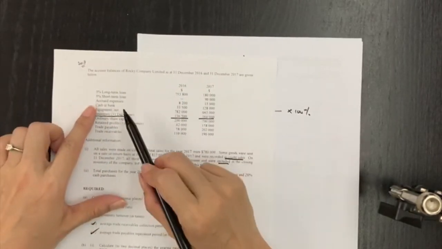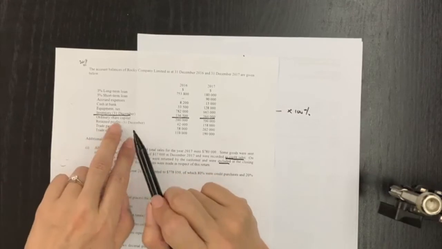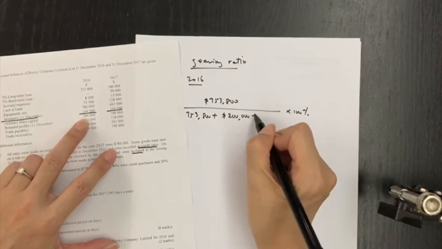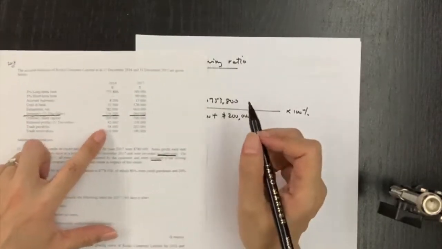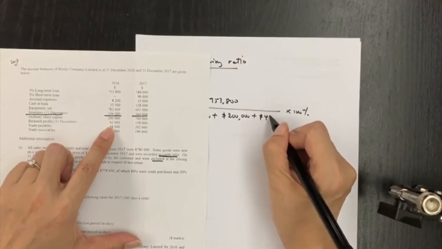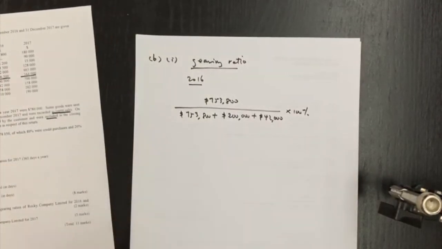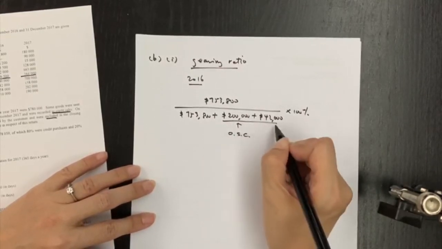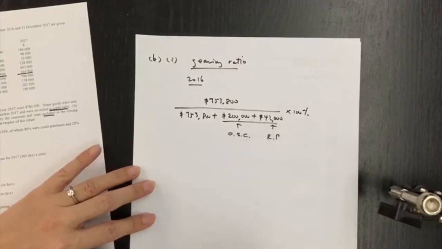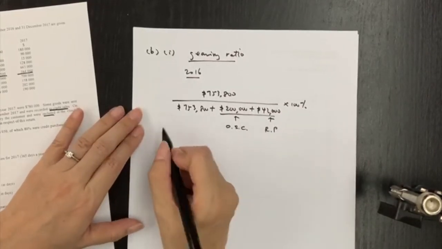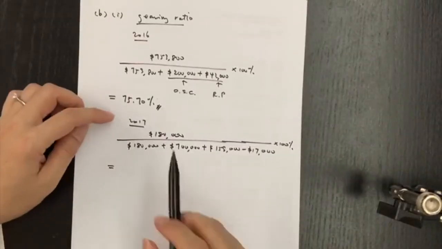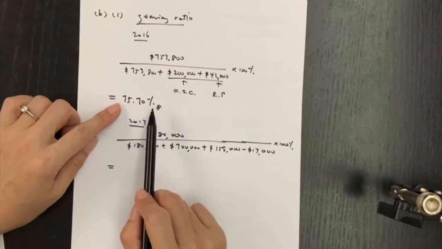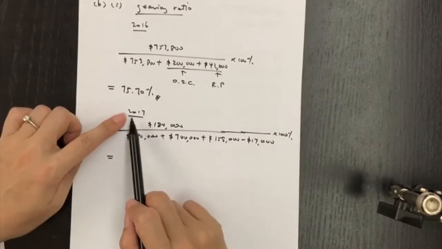Here we have ordinary share capital and retained profits, plus 42,000. So there are two things, ordinary share capital and retained profits, being the shareholders' fund in 2016. Therefore the gearing ratio in 2016 is 75.70%.